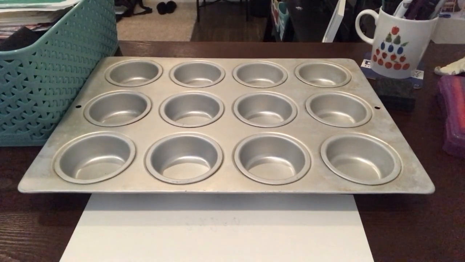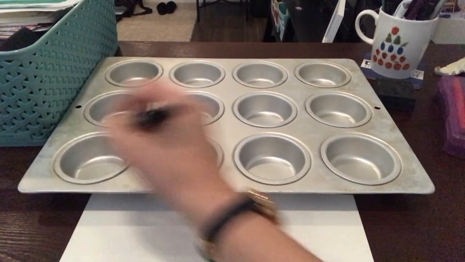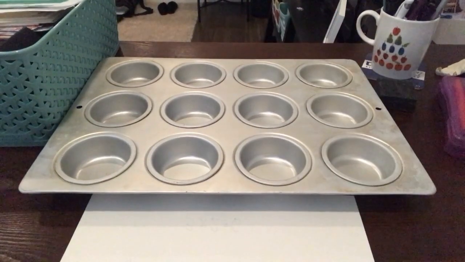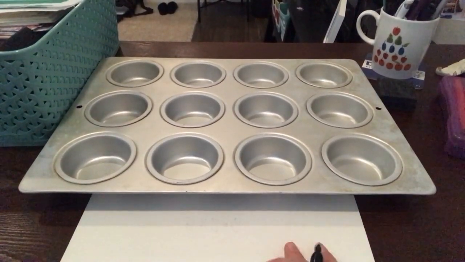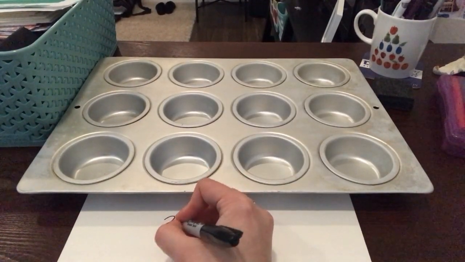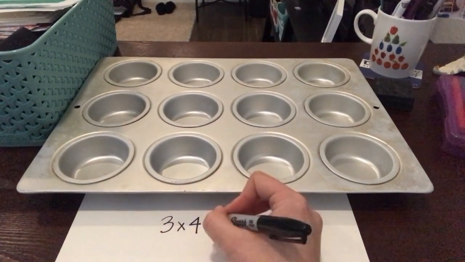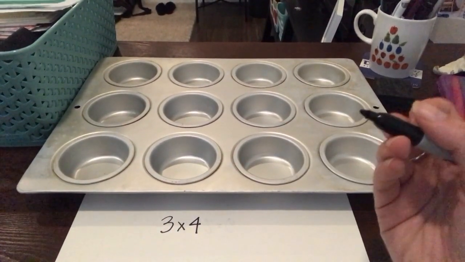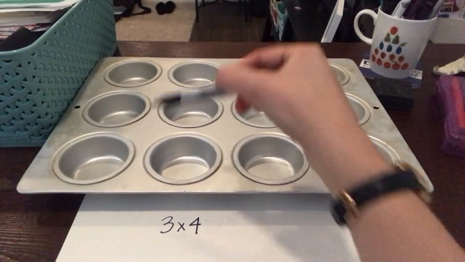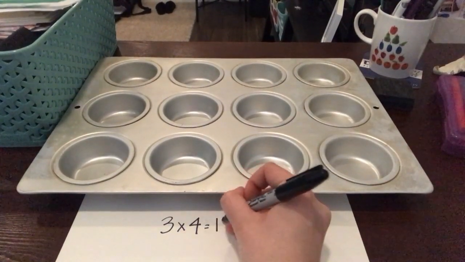So rows and columns can be challenging, but rows go this way. I always tell students that it's like how they're sitting in rows on a carpet, and then columns hold up buildings, which we definitely know from our background at CNU. But you have 3 rows here, so this would be 3, and then you have 4 columns, times 4, and then students could just count how many total muffin tins there are. 1, 2, 3, 4, 5, 6, 7, 8, 9, 10, 11, 12. So 3 times 4 is 12.